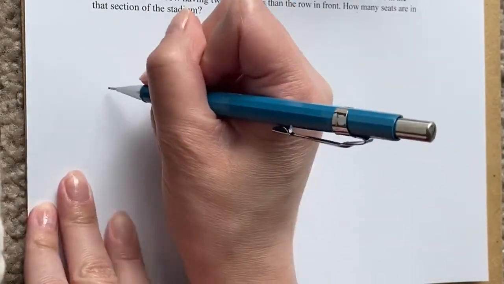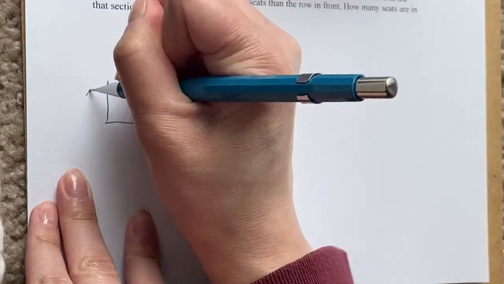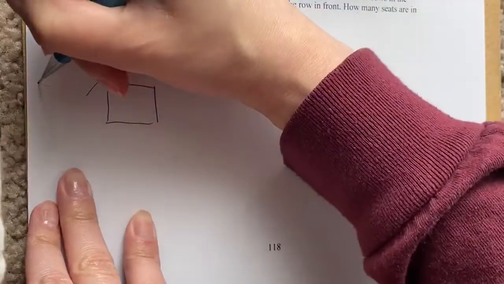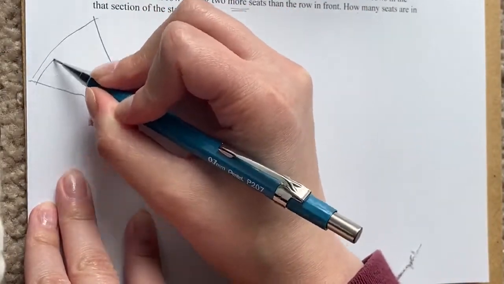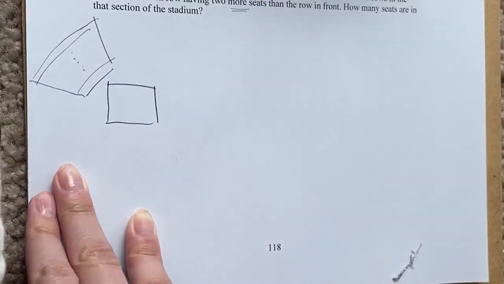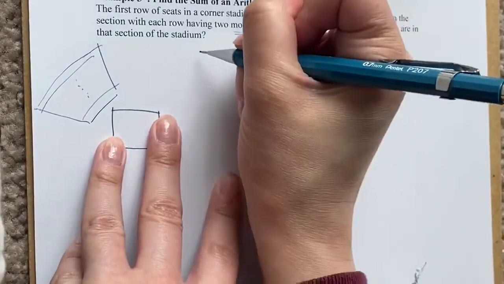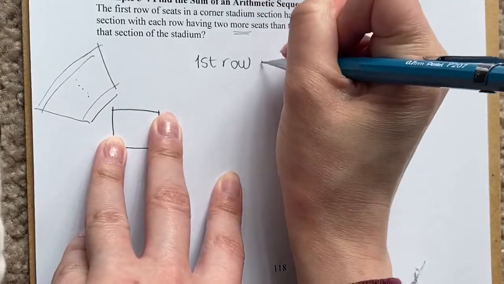So we have the stadium here, and then we have this kind of situation, something like this, with rows, increasing, dot dot dot. What you know is that the first row has 20 seats.